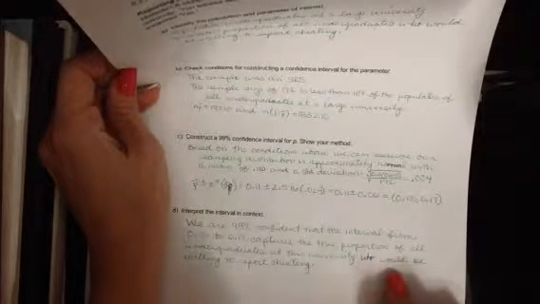Then finally, always we're going to interpret this in context. So for this one, we are 99% confident that the interval from 0.05 to 0.17 captures the true proportion of all undergraduates at this university who would be willing to report cheating. One thing I want to point out here is make sure you always specify who would be willing to report cheating. Put it in the future tense.